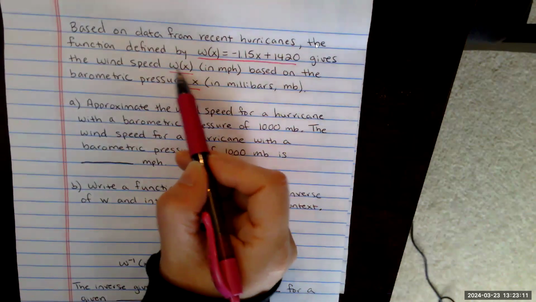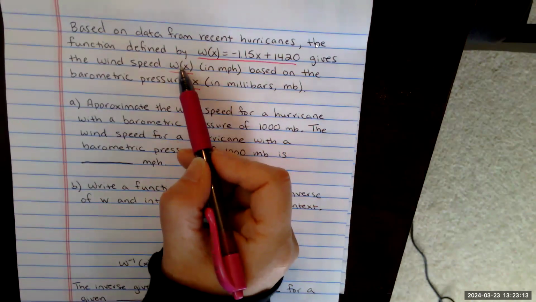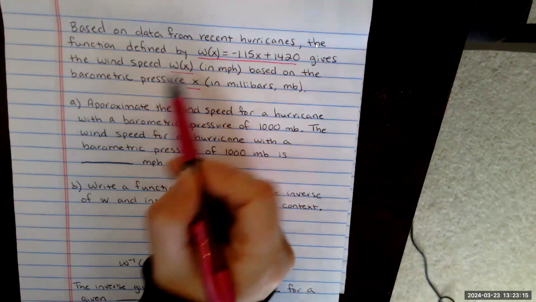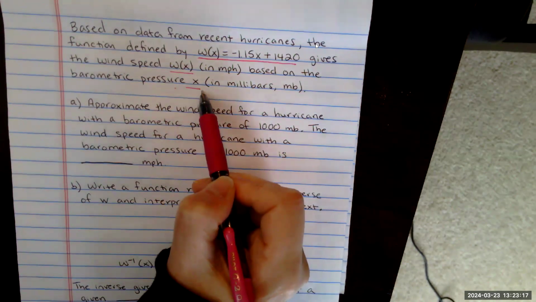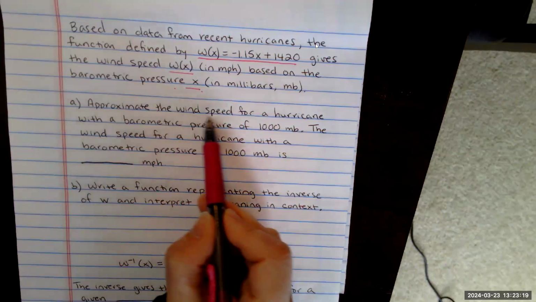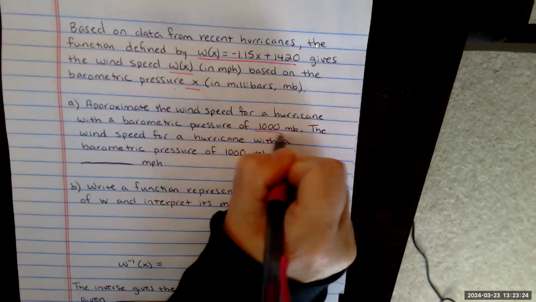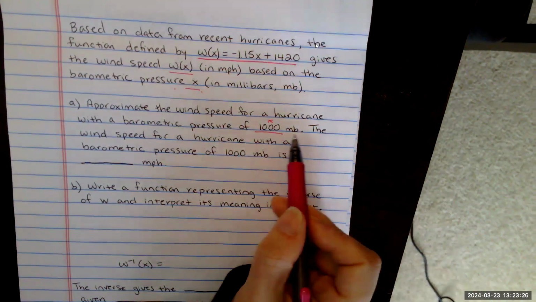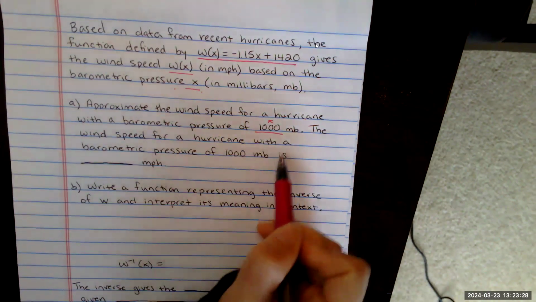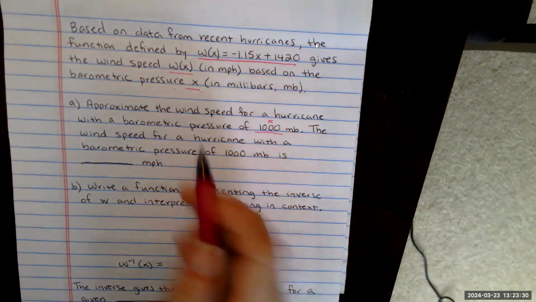So W of x, again, is kind of like our y. So wind speed is the y, barometric pressure is the x. Approximate the wind speed for a hurricane with a barometric pressure of 1,000.